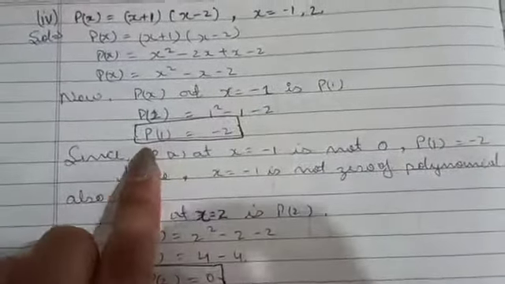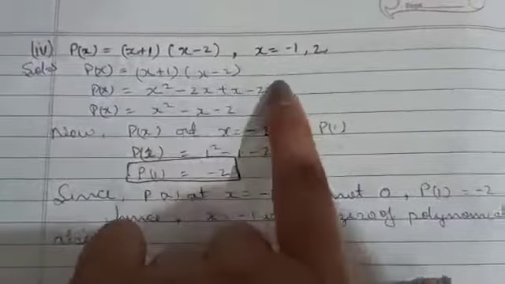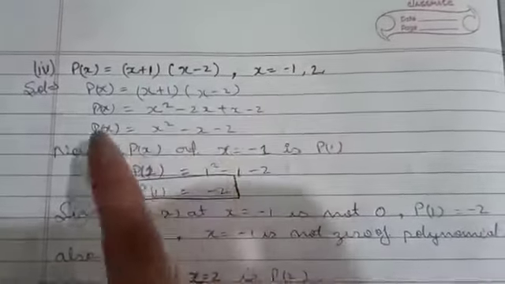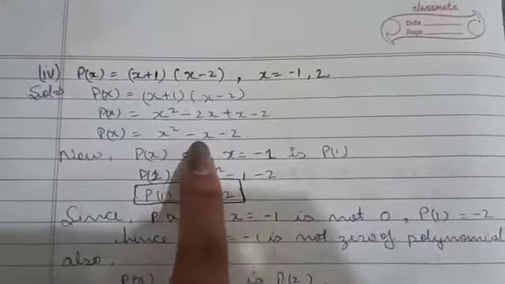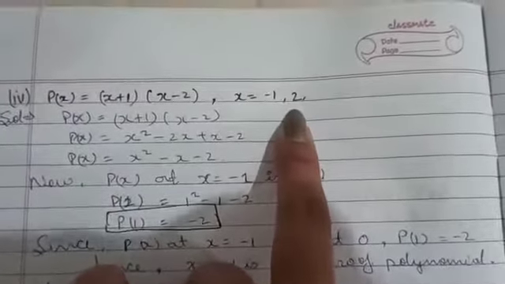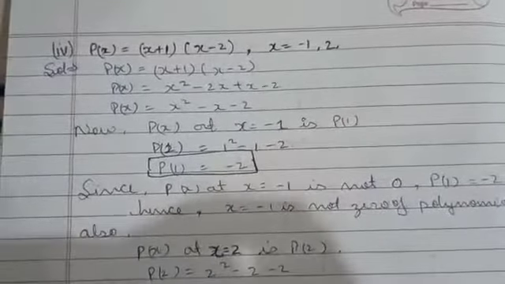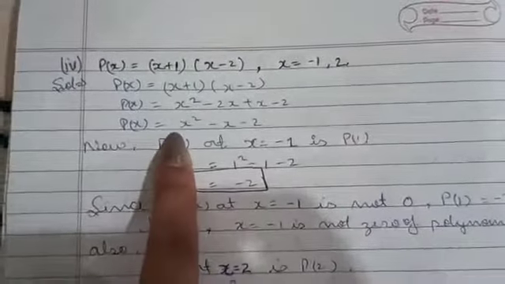Now we have to check whether minus 1 and 2 are zeros of this polynomial or not.